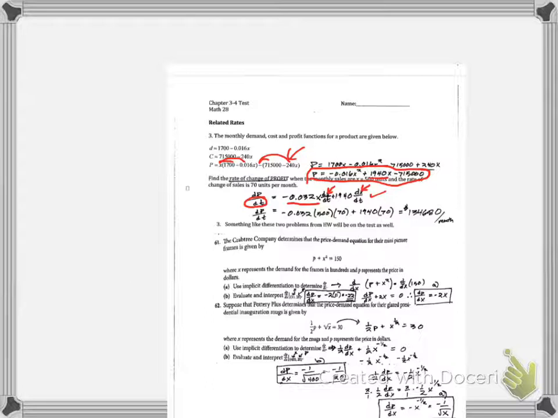Then when you're done taking that derivative, and you've got this nice little expression, you want to make sure you then go and substitute in the values that are given. x is 500, and then dx dt, it's not explicitly written as dx dt, but it says change of sales is 70 units per month. And sales, if you notice, if you go back, x is a representation of sales, and month is time. So that's definitely a change in sales with respect to time, dx dt.